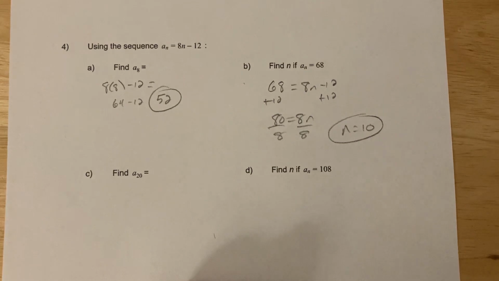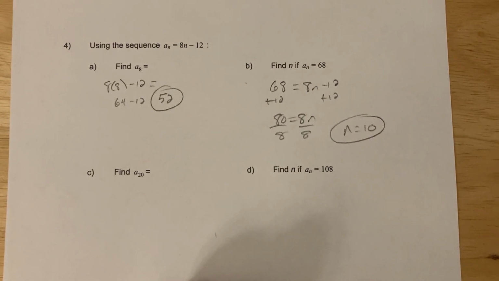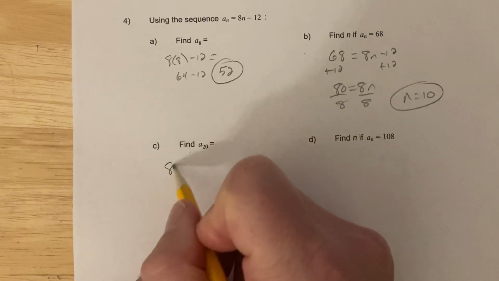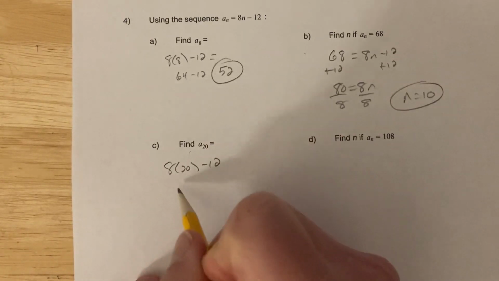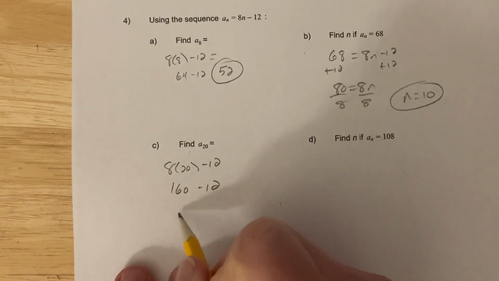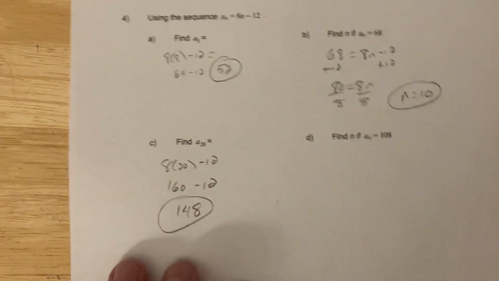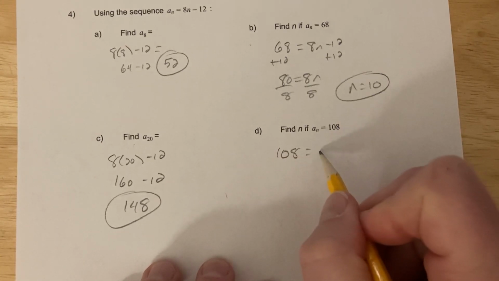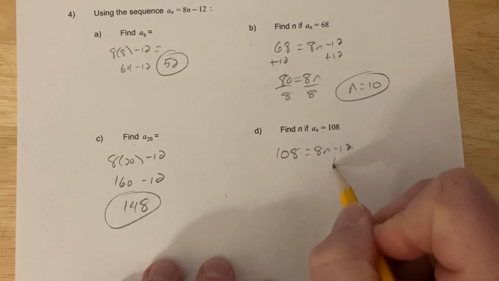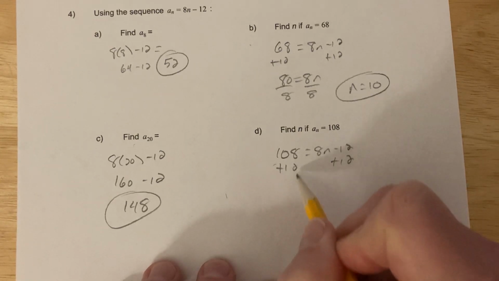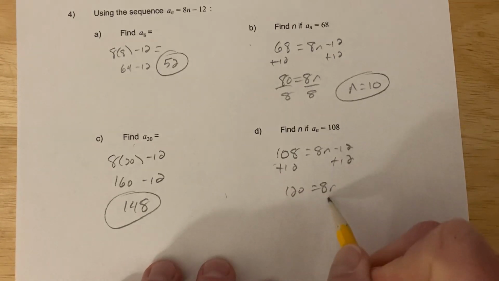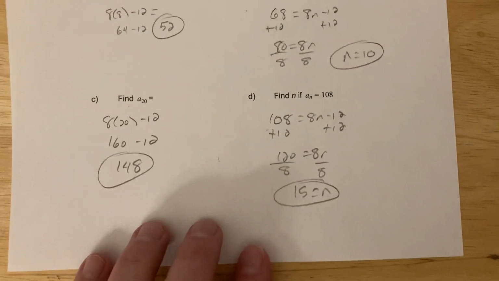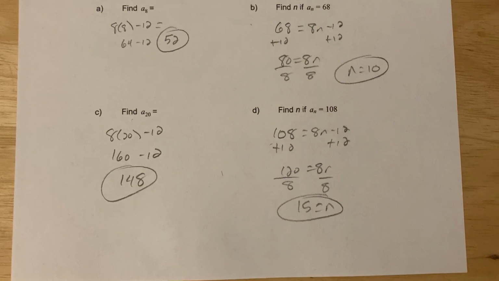Okay. So that's the answers to those first two. Then we get another one, a sub 20. So now we're going to put 20 in for n, which is 160 minus 12, which gives us 148. And then here we're going to set this equal to 108. Add 12, 120 equals 8n, divide by 8, and we get n equal to 15. Okay.